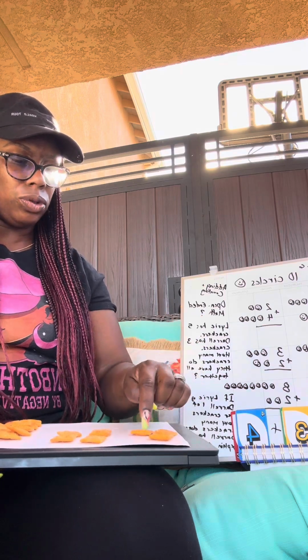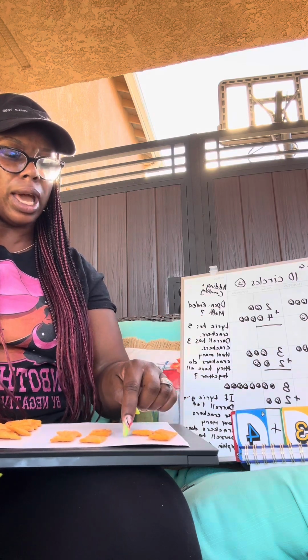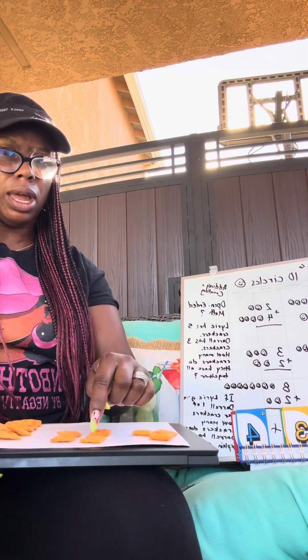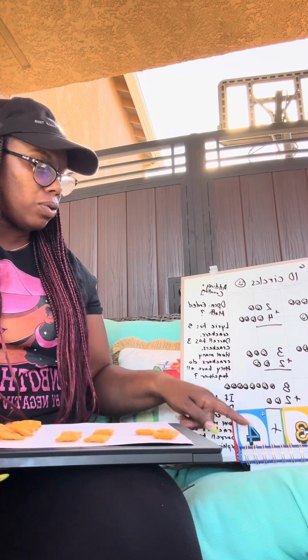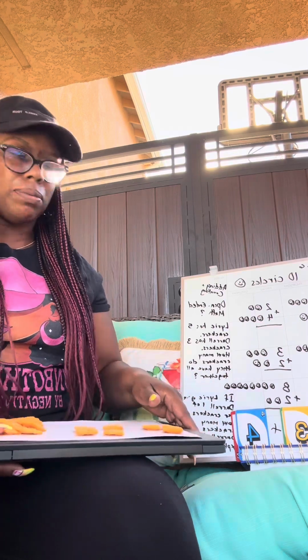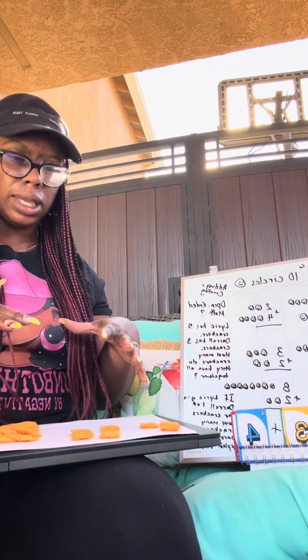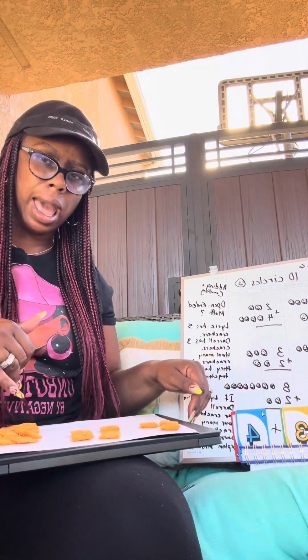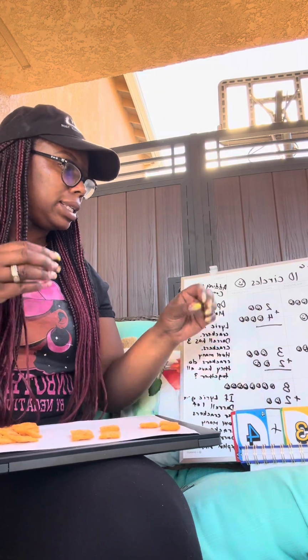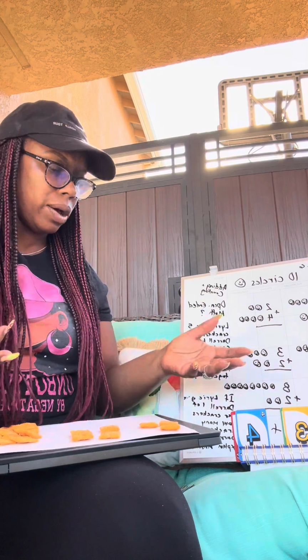And they count 1, 2, 3, and then you say, now we're adding the other 4, so we're going to keep going. 4, 5, 6, 7. So 3 plus 4 equals 7. This is bringing the learning all together, because not only are we counting numbers, but we're adding. So now they're adding addition into knowing how to count numbers.